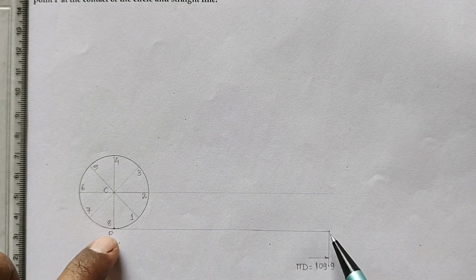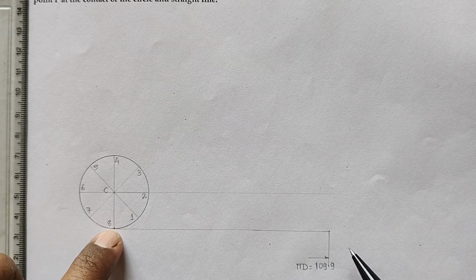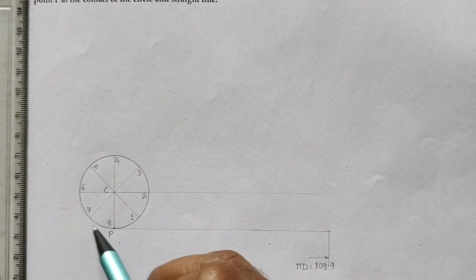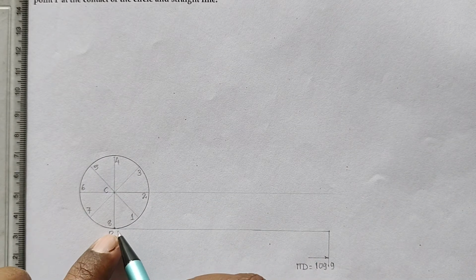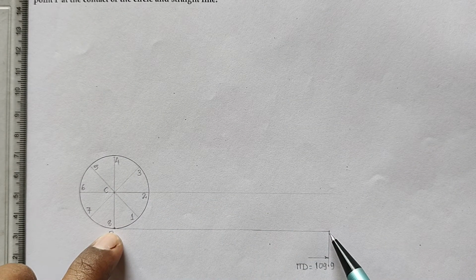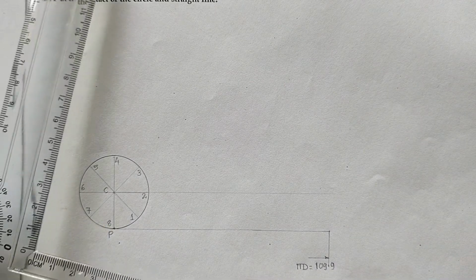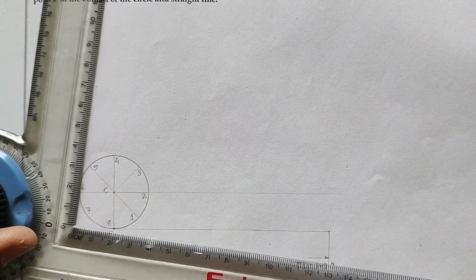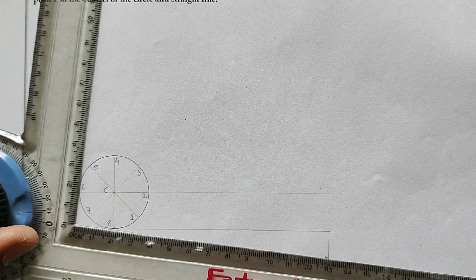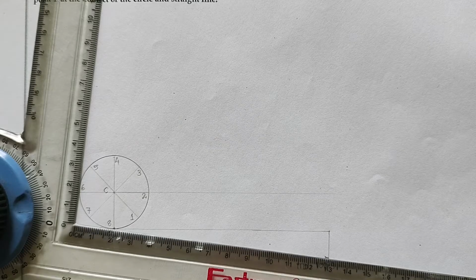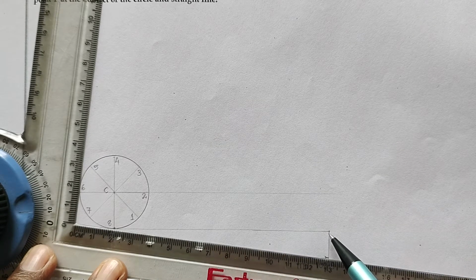So we have to divide this circumferential straight distance in equal 8 divisions again. The circumference circular distance is divided in 8, so the circumference straight distance will also be divided in 8. So we will use the inclined line method. Suppose I start an inclined line from this point P, and I have to divide this straight line into 8 equal divisions.